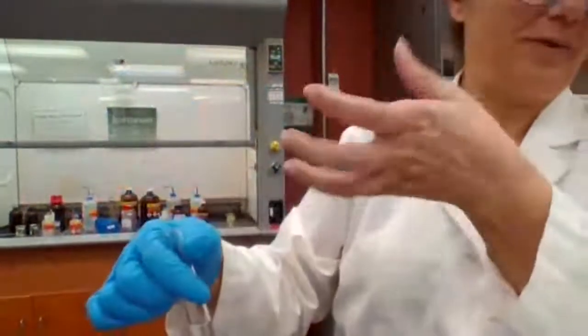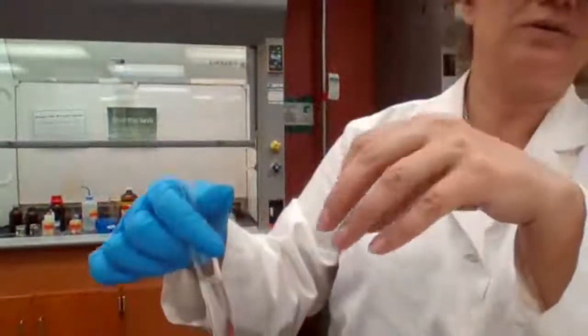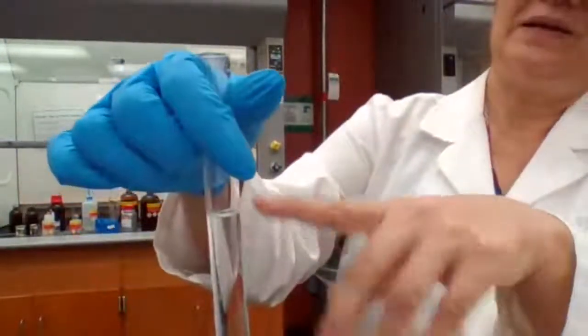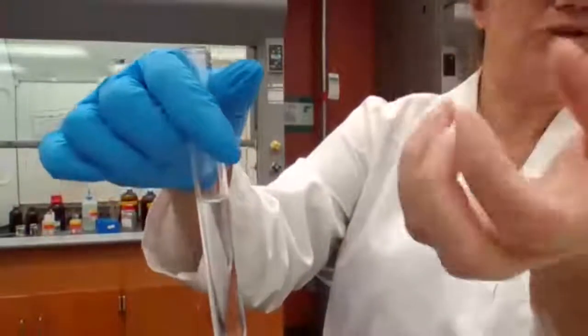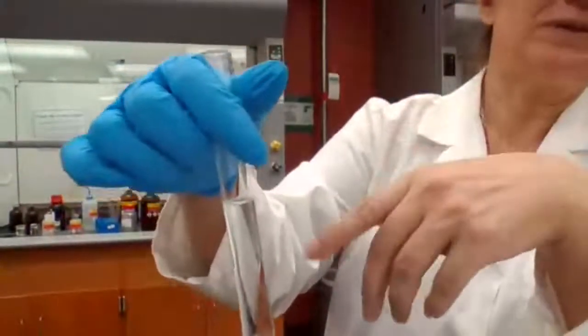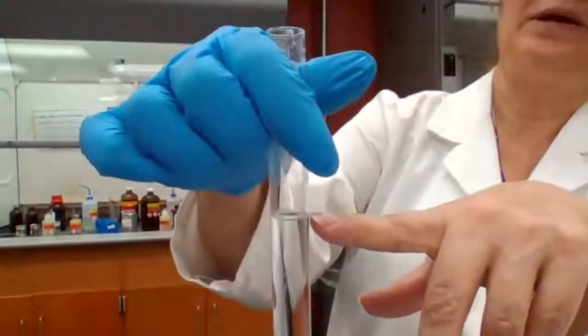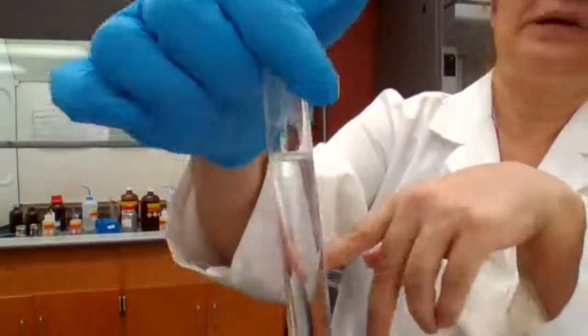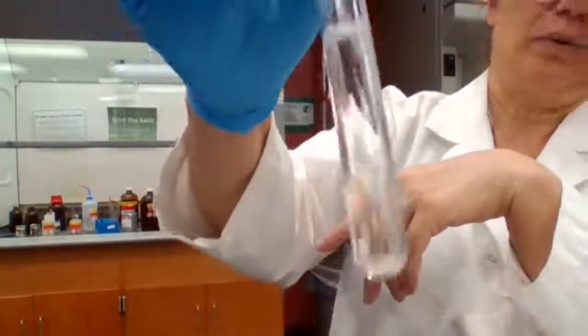Sometimes the bubbles are coming from shaking, so you get some air into the solid. But when it was continuous formation of bubbles, that means the reaction was taking place. But at this point, after 30 minutes, it completely dissolved and is one layer.